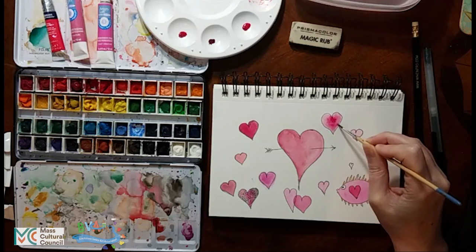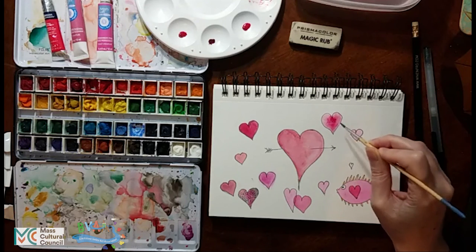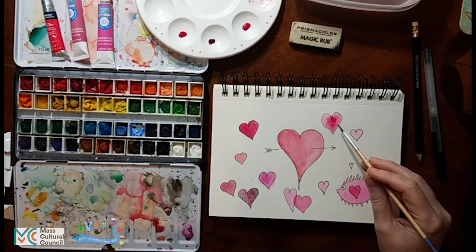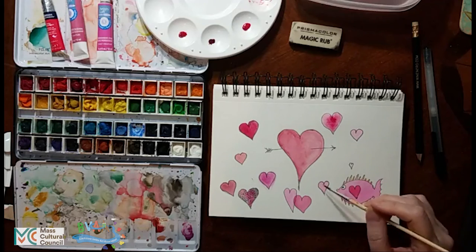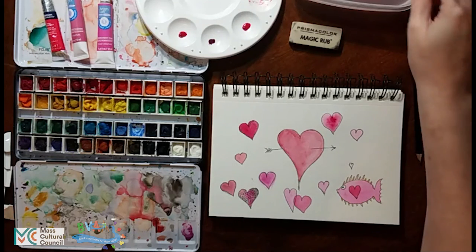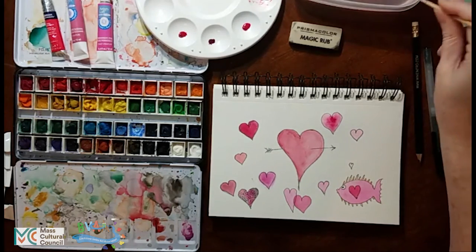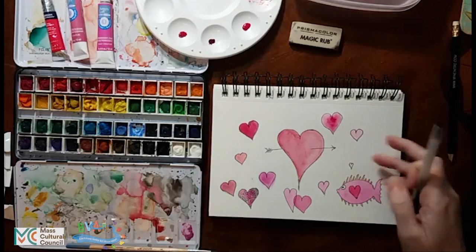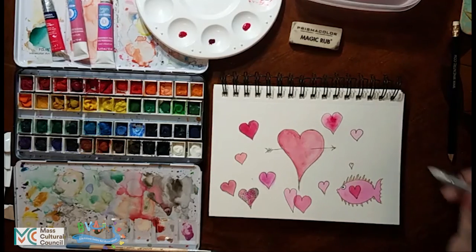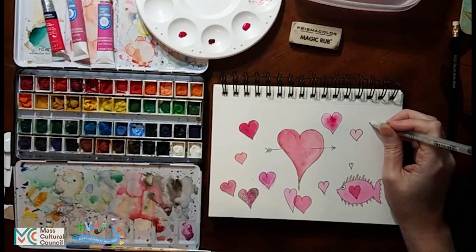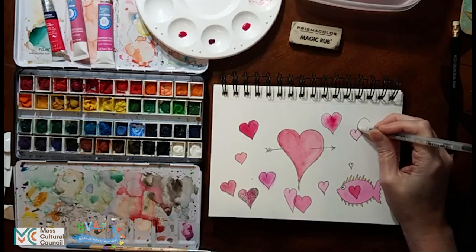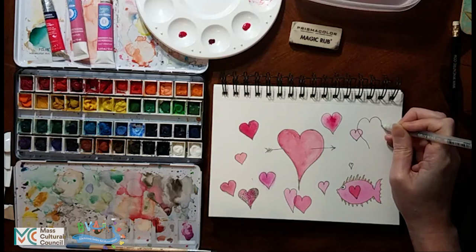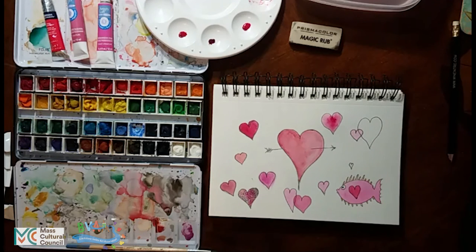Now this is going to take a fair amount of time to dry, because that's like a bubble of water in there. But you can see that's an interesting, pretty effect, which is different from when I was just painting on dry paper. Let's try that again. And we've got a nice heart there. Let's see if I can do this whole heart partly on another heart.